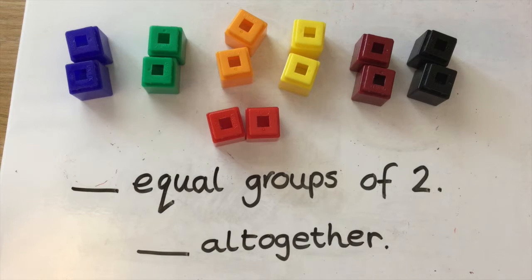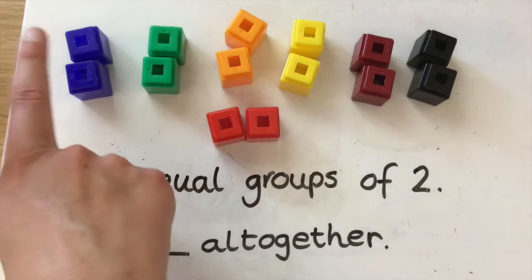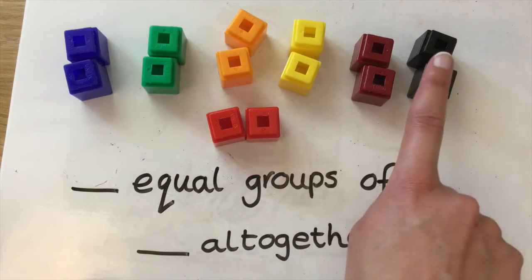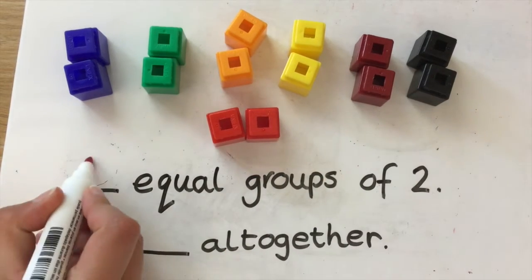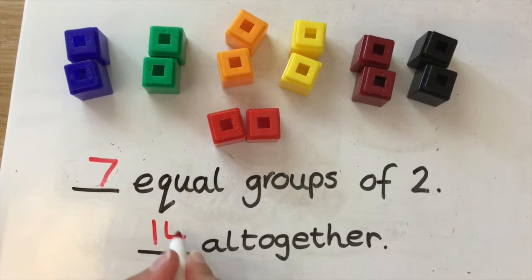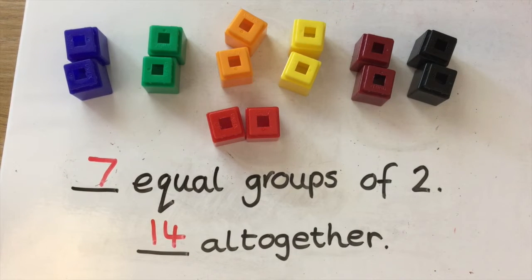Okay, hopefully you've counted them now. So we needed to know how many equal groups of 2 we had. We had 1, 2, 3, 4, 5, 6, 7 equal groups of 2. And how many did we have all together? Shout it out. 14. Brilliant. We had 14 cubes all together.